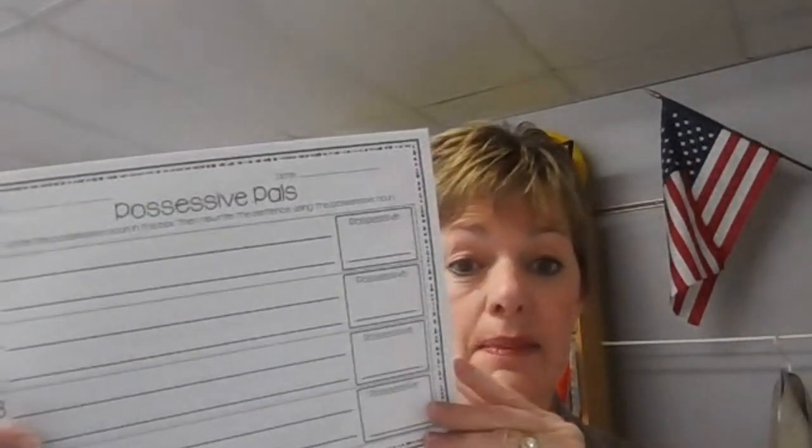Hello, second graders. Today you are going to do this sheet, which says Possessive Pals. You have two sheets here that you're going to be writing on, and then the last two sheets of your packet are the sentences that you are going to be writing. So what I would do is take these sentences off so you can take a look at them while you're writing, and you don't have to keep going back and forth. You can put the sentences off to the side and look at them and then write them.